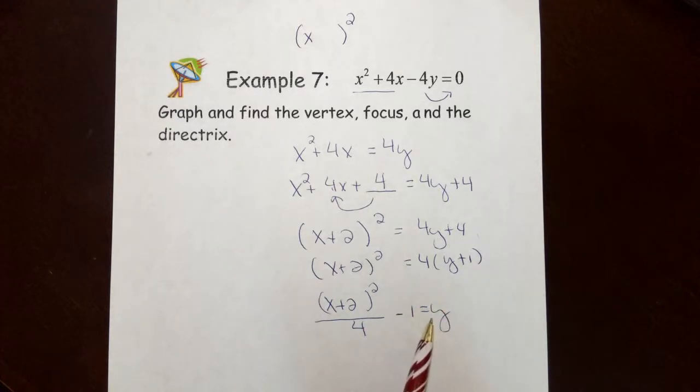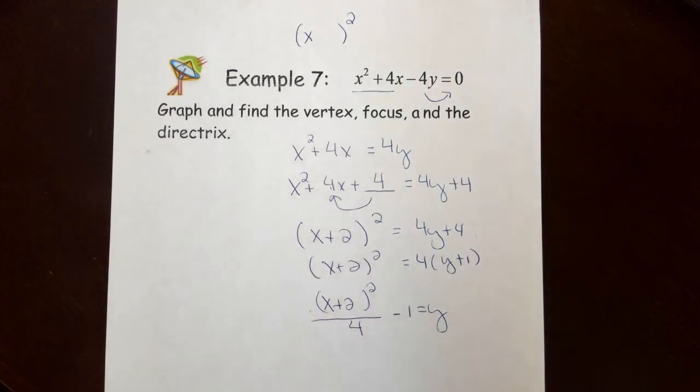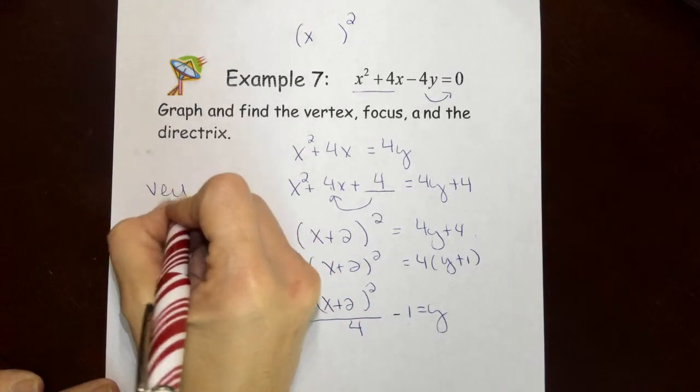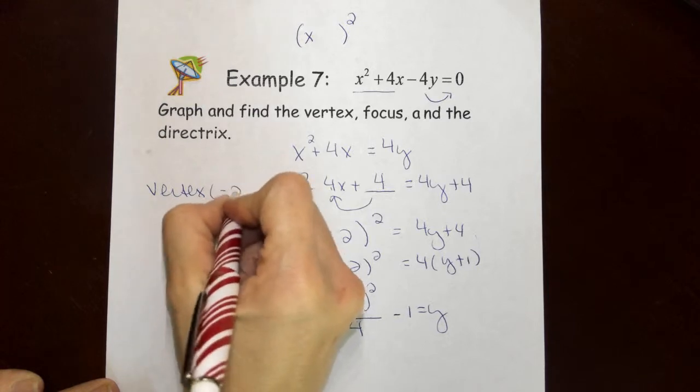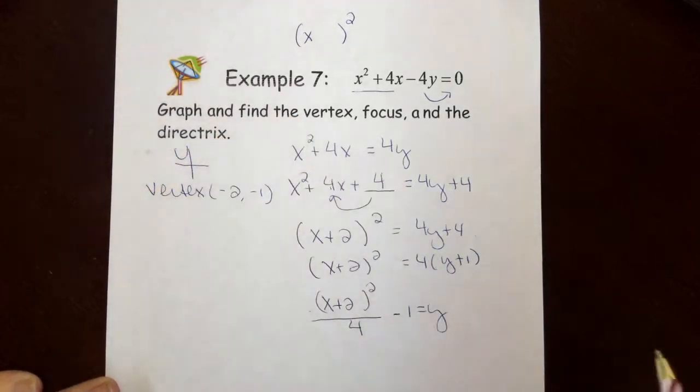So now I have it in graphing form. I can tell because it's a y equals parabola, it's either going to open up or down. Because it's a positive, it's going to open up. My vertex is going to be at negative 2, negative 1. Always the opposite. It's going to open up.